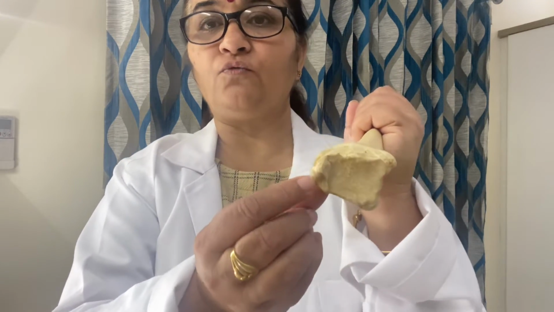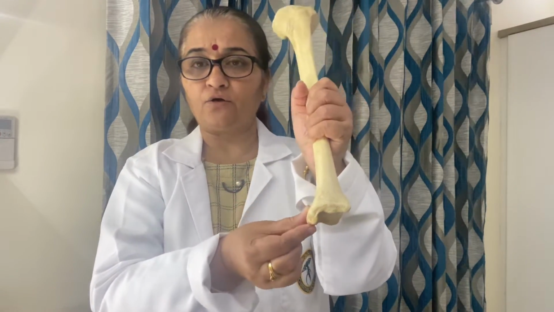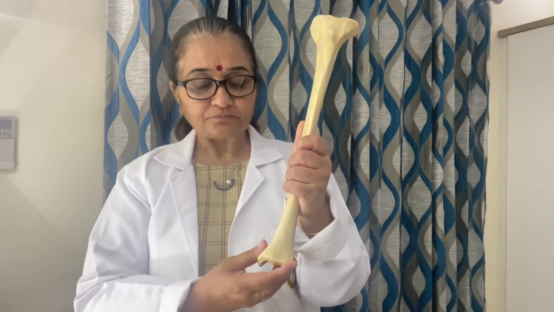You can see a groove over here, and this groove is for the tendon of tibialis posterior. To the whole length of this lower end of the medial malleolus, which important ligament is related to it? That is the deltoid ligament of the ankle joint. And to the anterior margin, the anterior ligament of the ankle joint is related to it. So this is regarding the lower end.